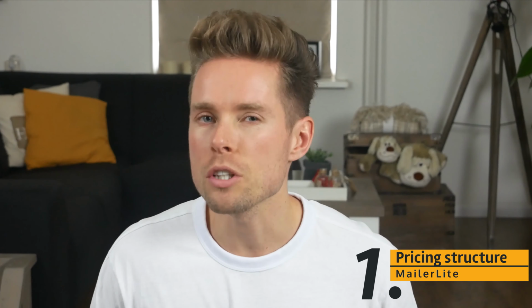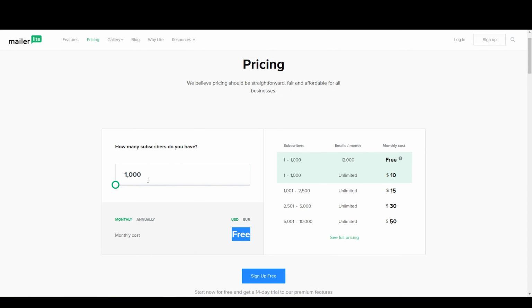So to cut right to the chase, MailerLite offers one of the cheapest price plans on the market in email marketing land nowadays. The quality and features are in no way inferior to one of the other email marketing companies. So the pricing structure is pretty straightforward. MailerLite offers a free plan up to 1,000 email subscribers and 12,000 emails per month. So this means that you can send out 12,000 emails in one single month.